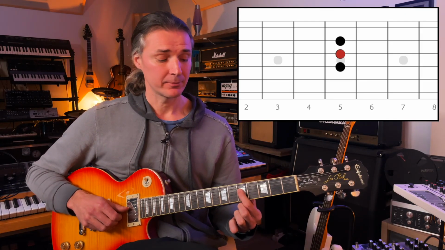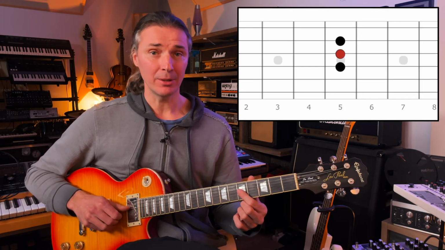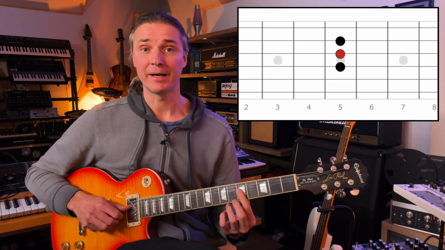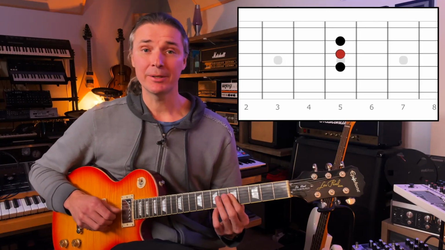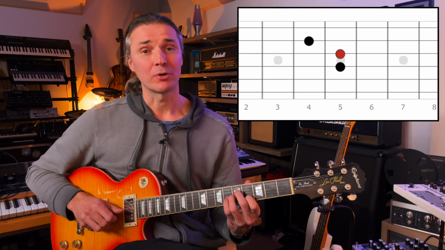On the 5th fret, on the 4th string, I have G, and then I have C right below it, and then E below that. 5, 5, 5. So simple, right? And from here, I could do the same old thing. I could lower the 3rd for a minor shape.